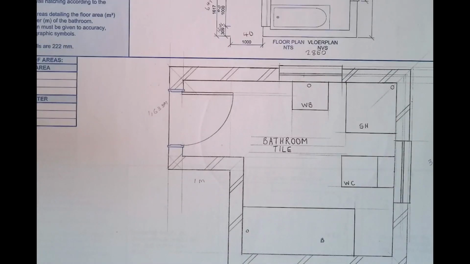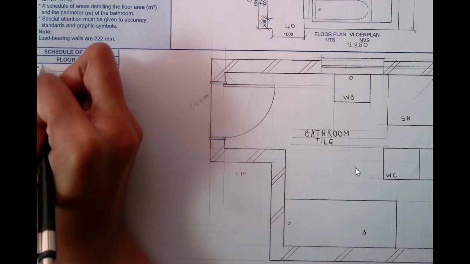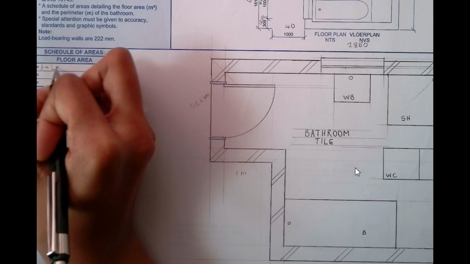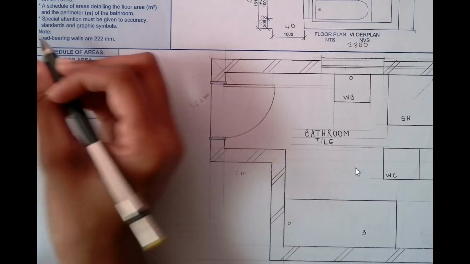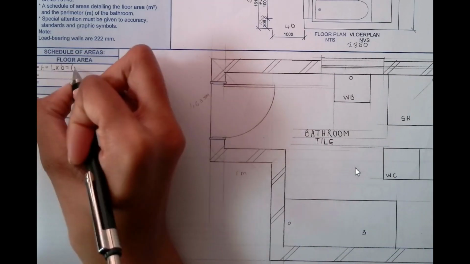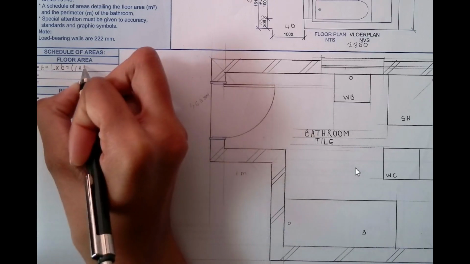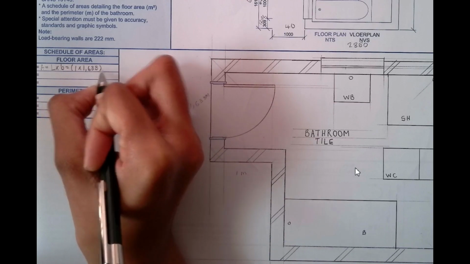So as we know, area is length times breadth. So let me just move on here. So we're going to say A is length times breadth, which will equal to our first rectangle, which is 1 meter by 1.633.